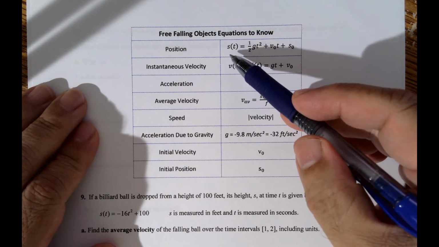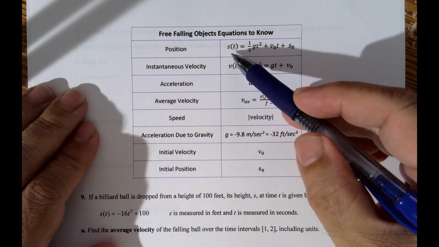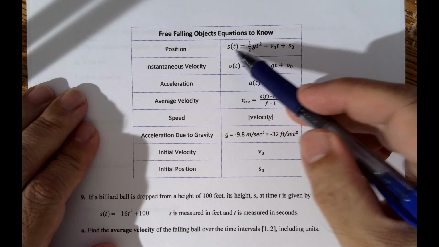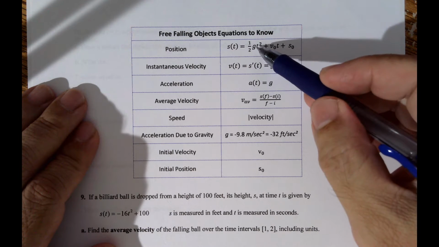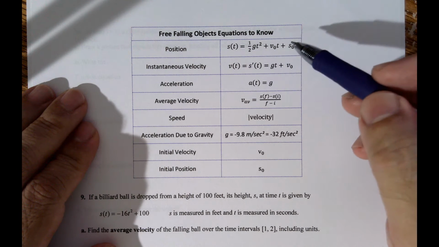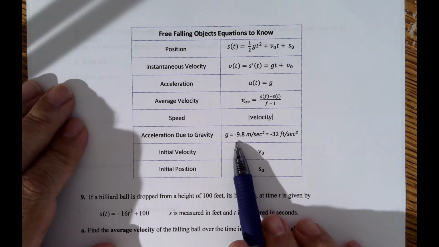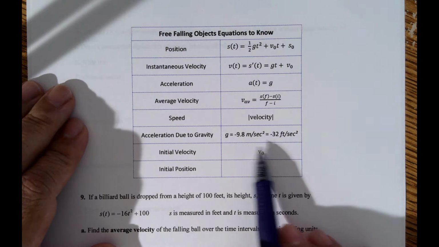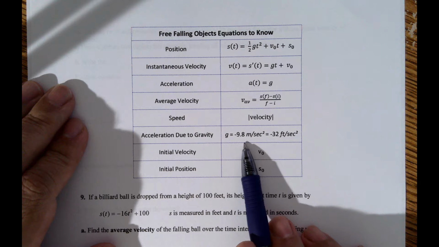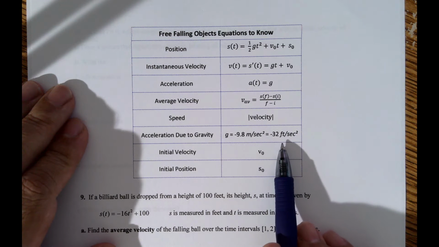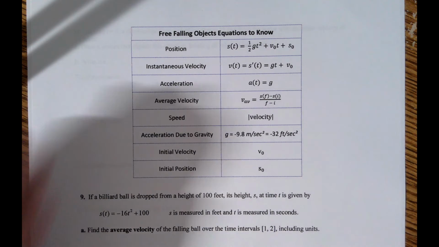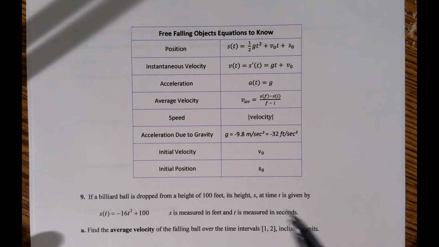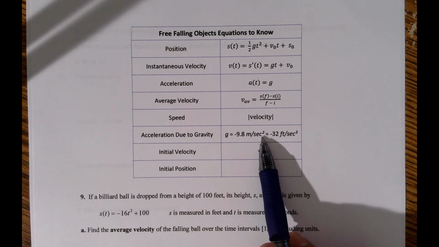Position, we traditionally use S to stand for position. Don't ask me why. T is the variable because it's with respect to time. It's 1/2 g, where g stands for the force of gravity, the acceleration due to gravity. If it's in meters, it would be negative 9.8 meters per second squared. And if it's feet, it would be negative 32 feet per second squared. I want you to notice this is acceleration, so the unit of time is a square unit of time.